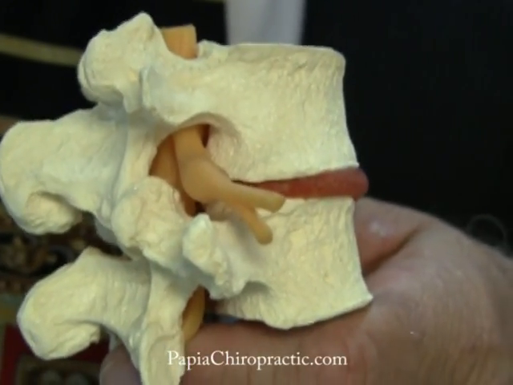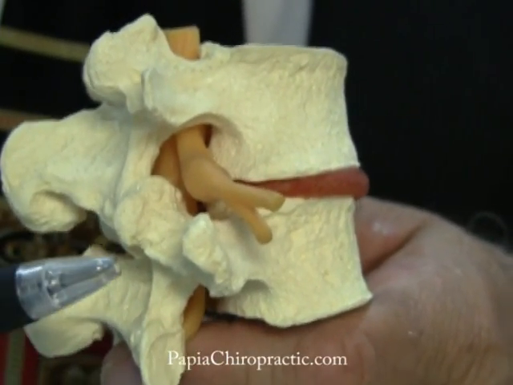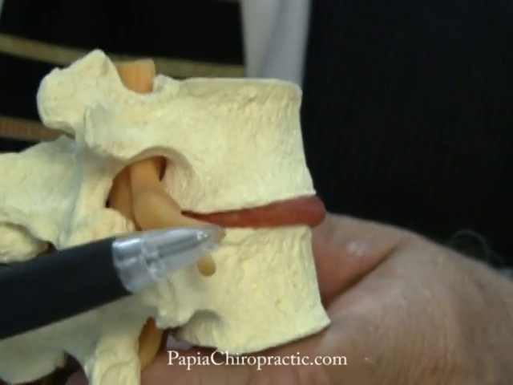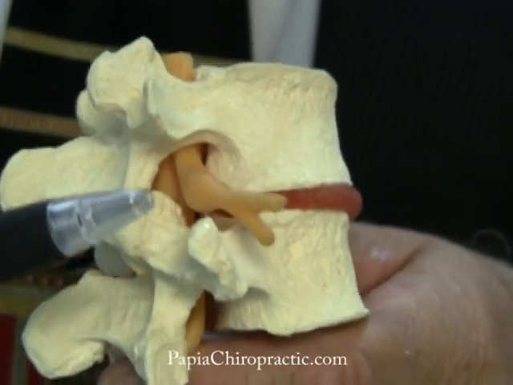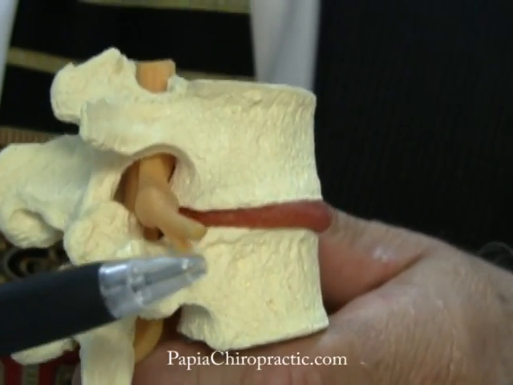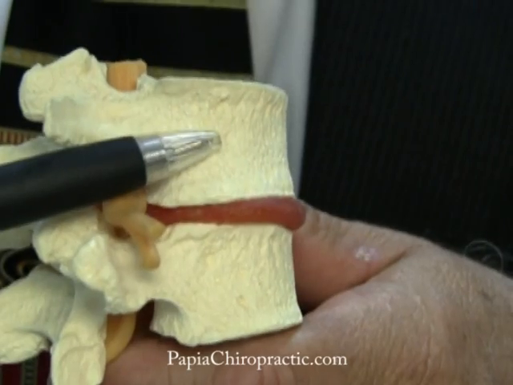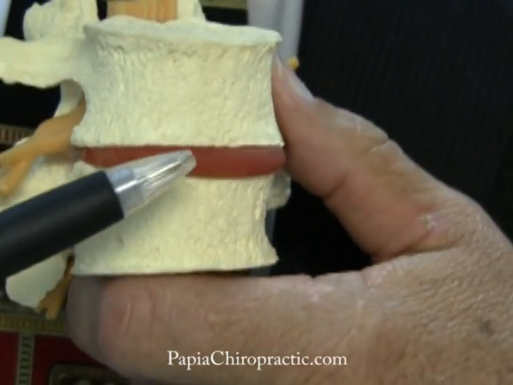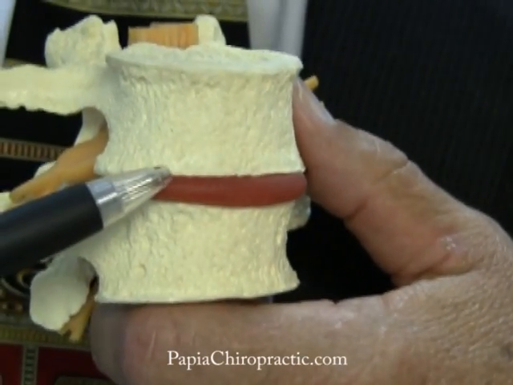Okay, what causes low back pain? Low back pain is either going to be caused by joint pressure, disc pressure, or nerve pressure. What I'm holding here is a model of two vertebrae from the lower back. This would be called the body of the vertebrae, okay? In between it is a cushion called the disc.